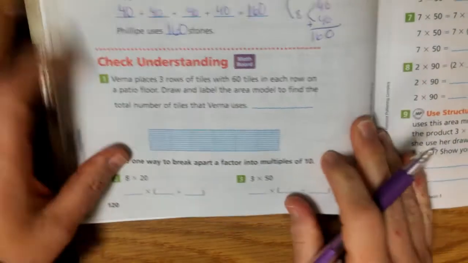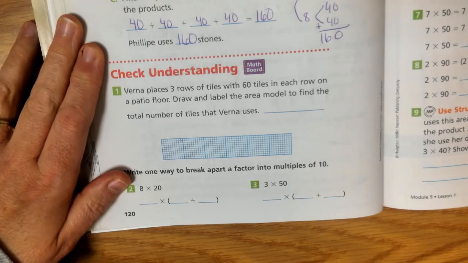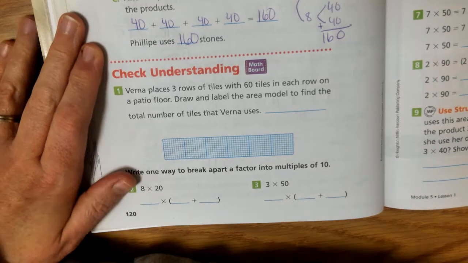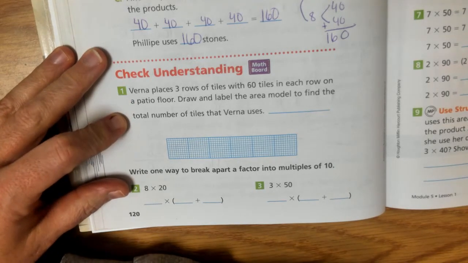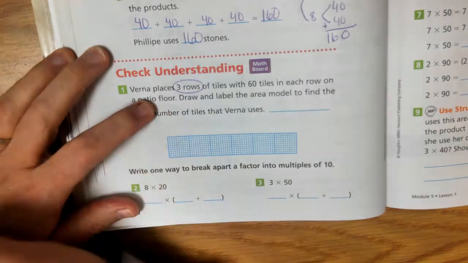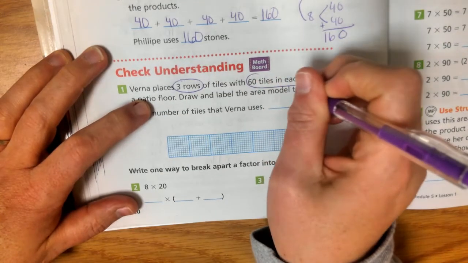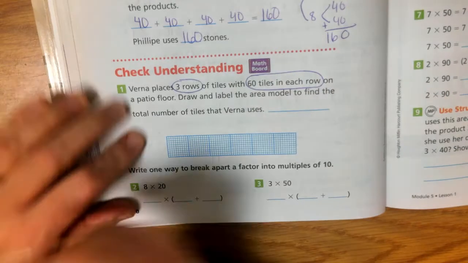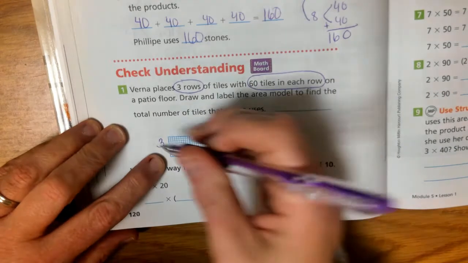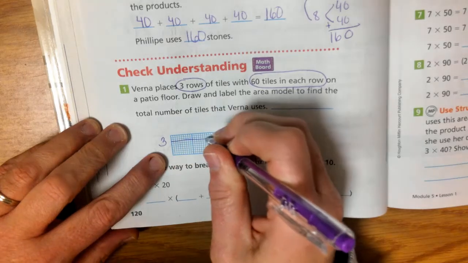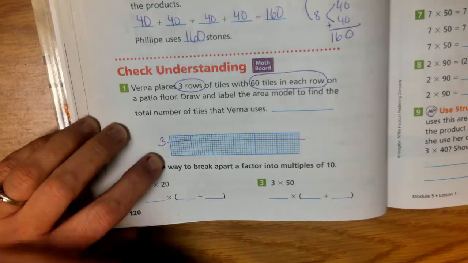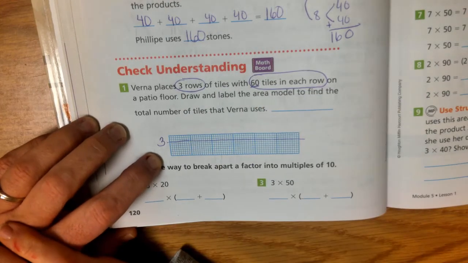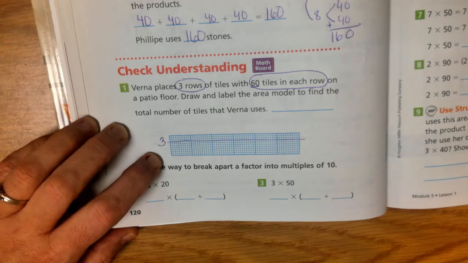All right, let's do some check for understanding. Verna places 3 rows of tiles with 60 tiles in each row on the patio floor. Draw and label the area model to find the total number of tiles that Verna uses. So we have 3 rows, and we have 60 tiles in each row. So we want 3 rows, 1, 2, 3. I'm going to draw my line across where my 3 is. And I've got 60 tiles. So how many groups of 10 is that? That's 6 groups of 10.